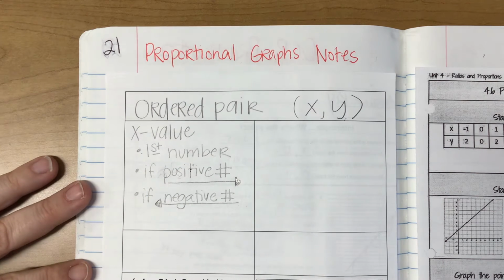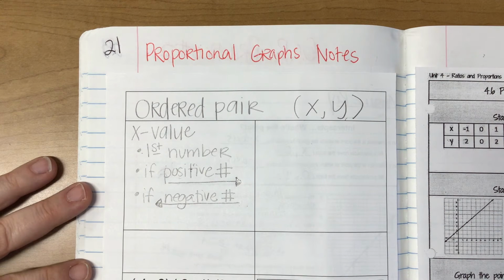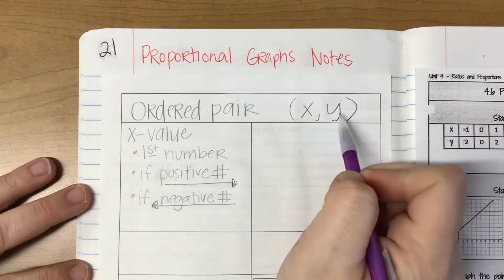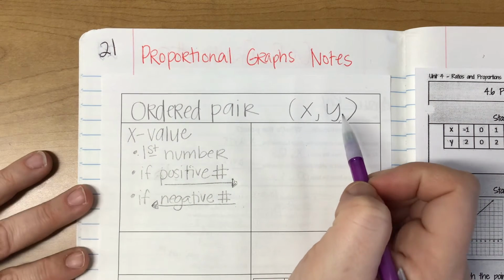Now, here's the thing that we have to get burned into our brains. Ordered pairs are x comma y. Our constant of proportionality, what we did last time, do you remember what that was? It didn't start with x, it was y first. So you have to be able to flip-flop back and forth.